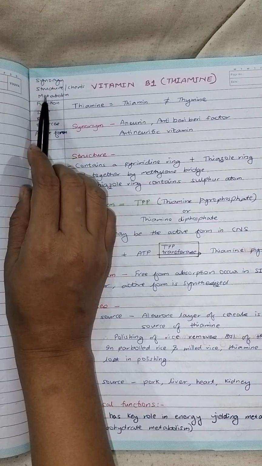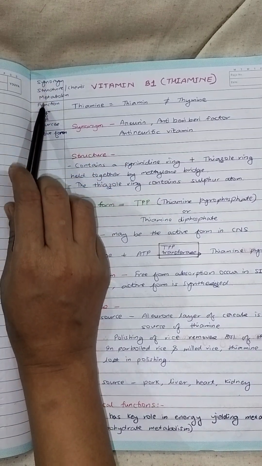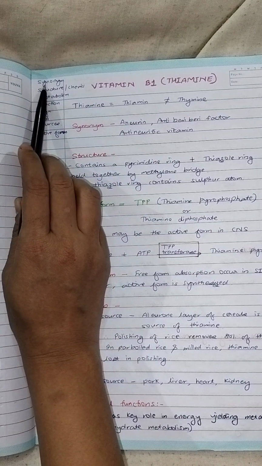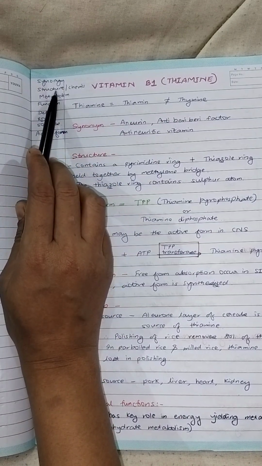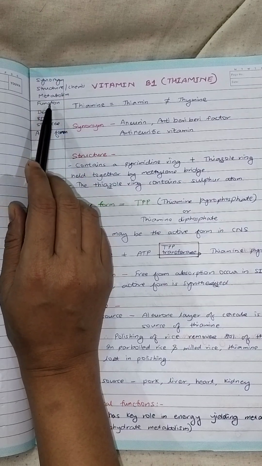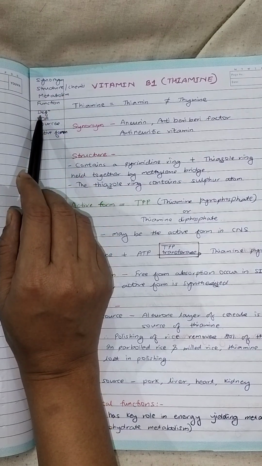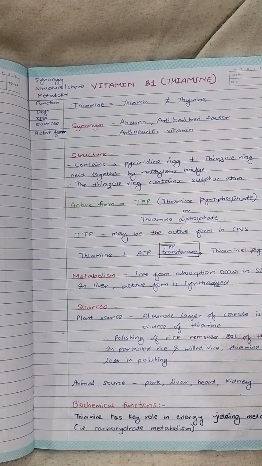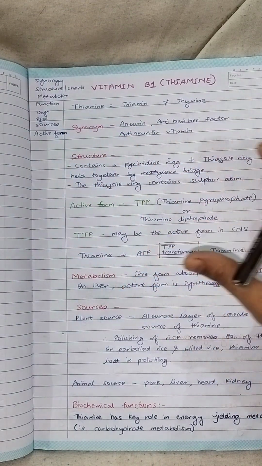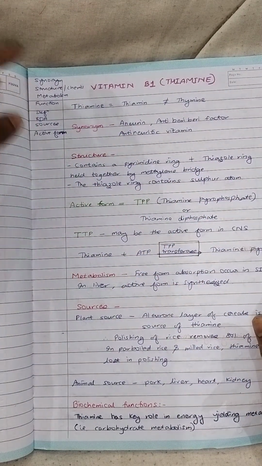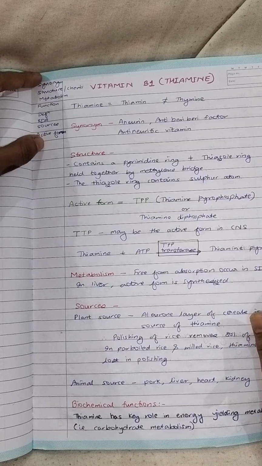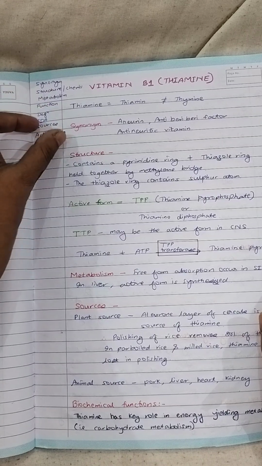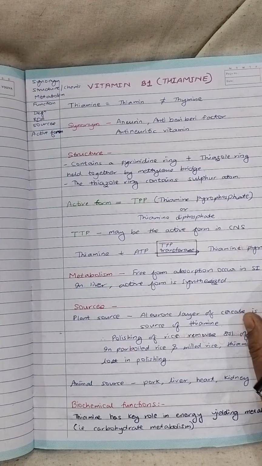These are a few headings under which you should write the topic if you are asked a question on any vitamin. First, the synonym of the vitamin, then structure or chemistry, metabolism, functions, that is the biochemical function of the vitamin, deficiency disorders, RDA, sources, and active forms. These are the common headings on which you should usually describe a particular vitamin, and these are not hard and fast rules. Depending on the vitamin, a few headings may be added or deleted.